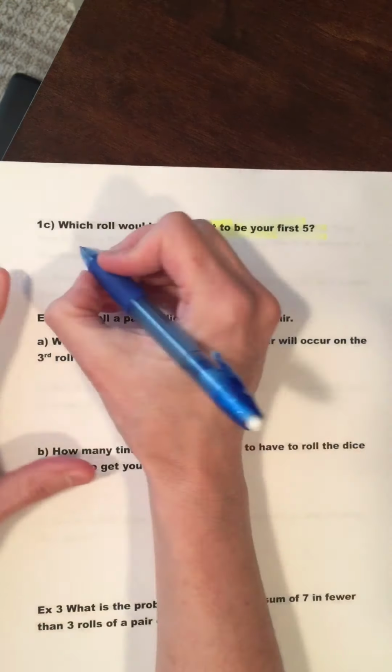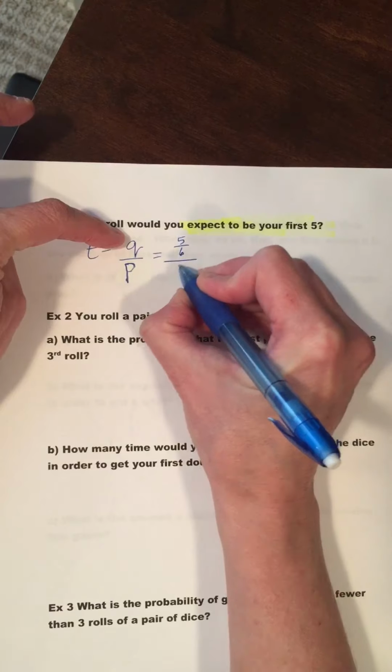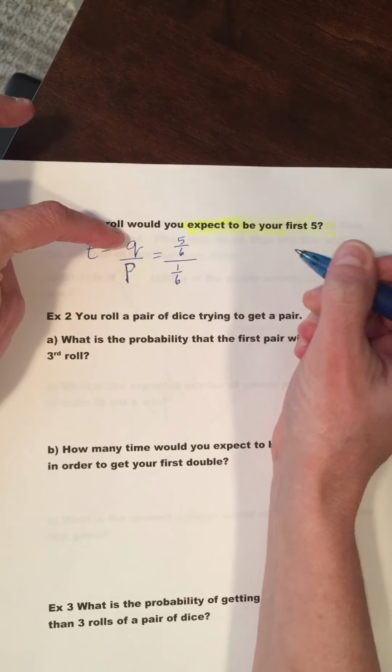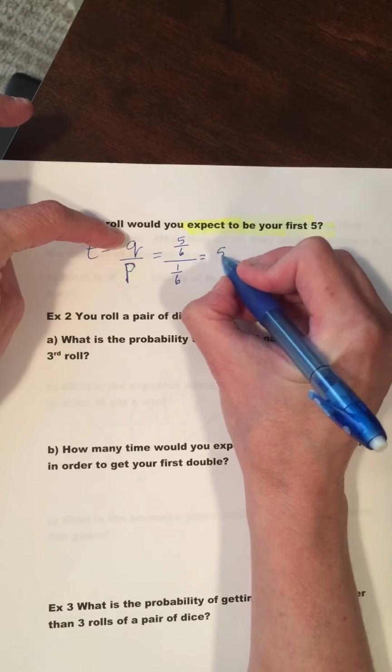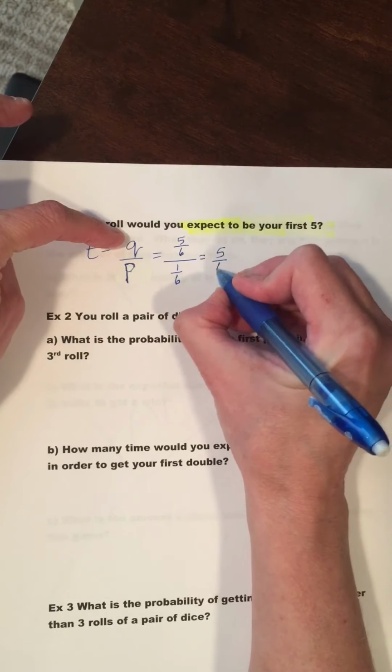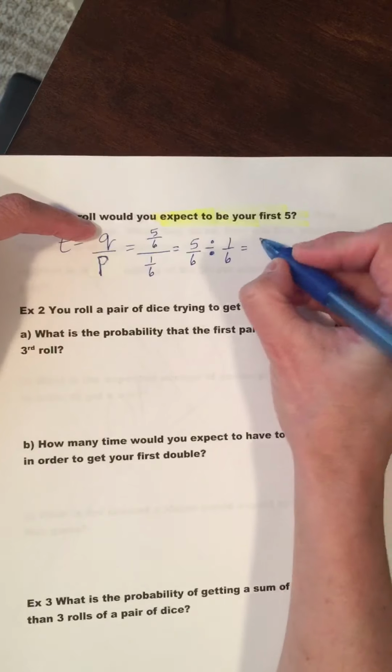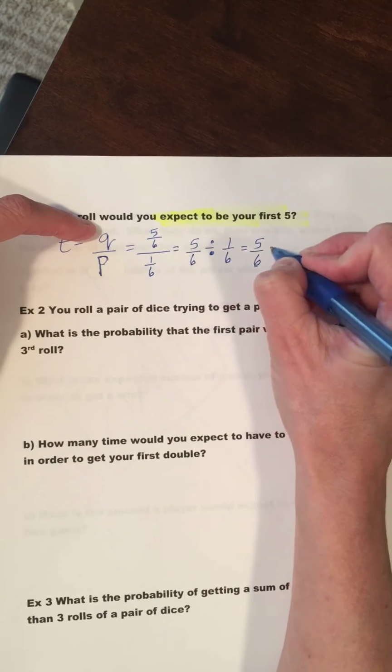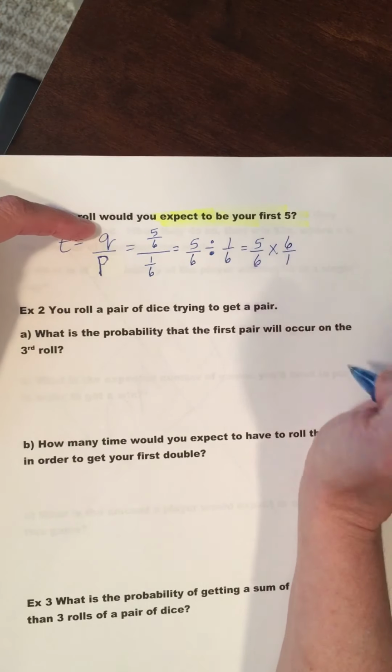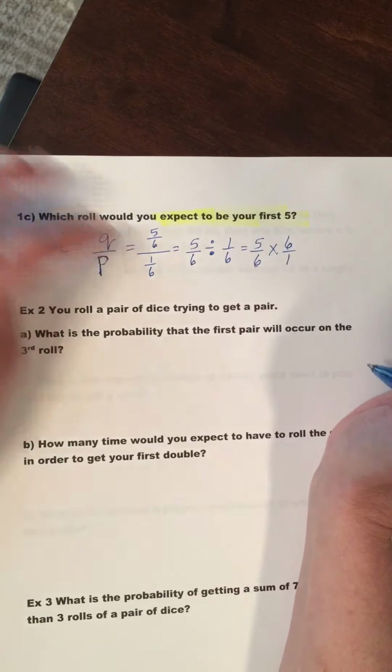Probability of failure divided by probability of success. Now, if I was to write that out, probability of failure divided by probability of success, and then I know when I'm dividing fractions, so which roll would you expect to have your first 5?